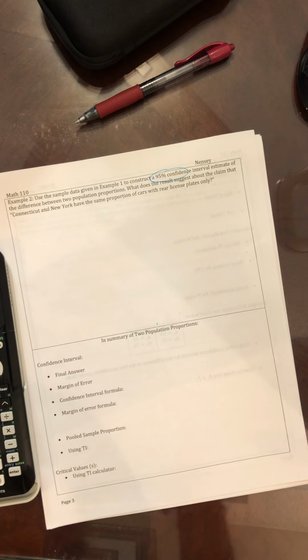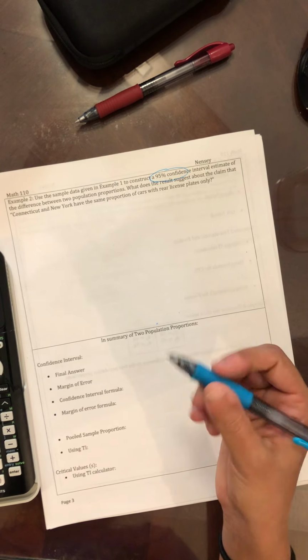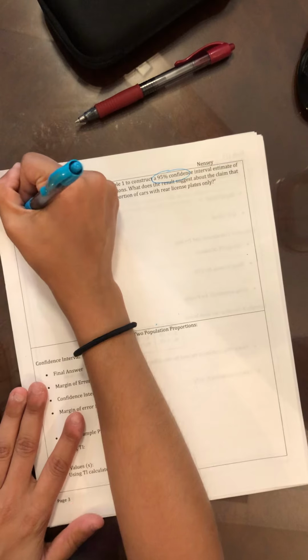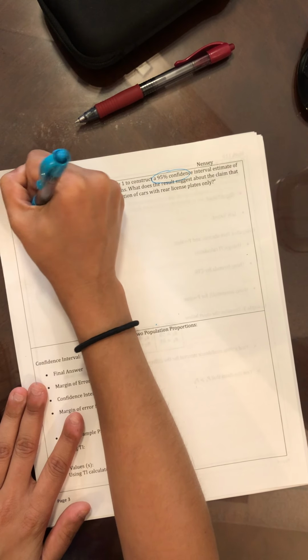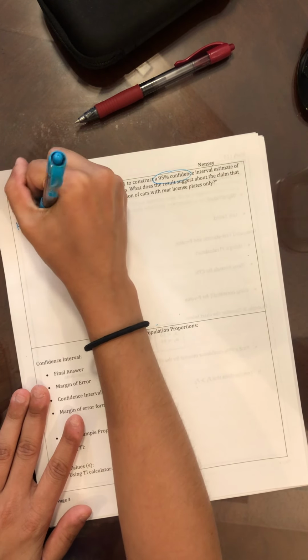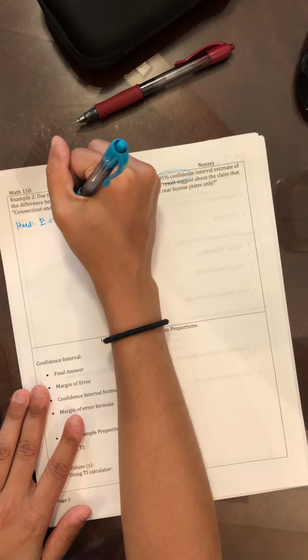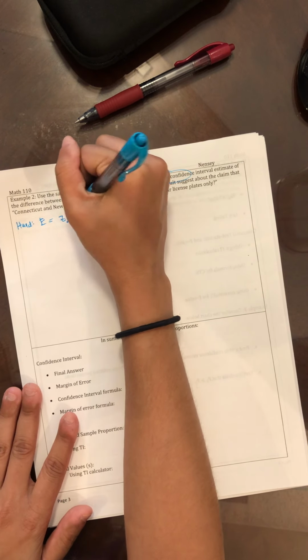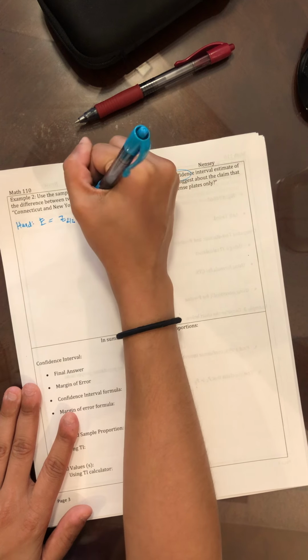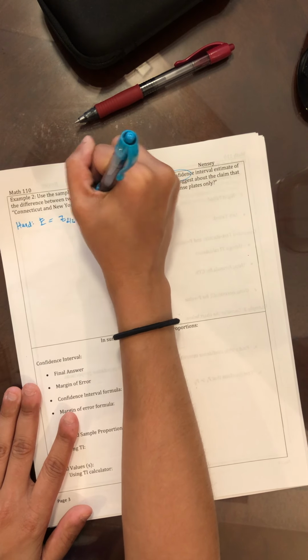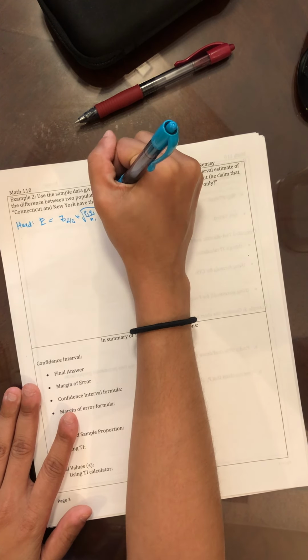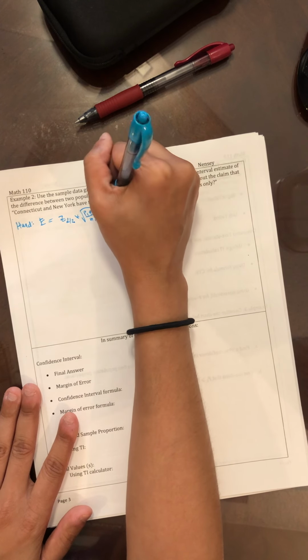Okay, so again, I'm going to do this by hand and by calculator. I don't have to do the state part because it's the same example. I don't have to do the check part, or plan part. We're just going to do the do and conclude. So by hand, I'm going to write the formula out. E is equal to Z of alpha over 2 times the square root of P1 Q1 over N1 plus P2 Q2 over N2.